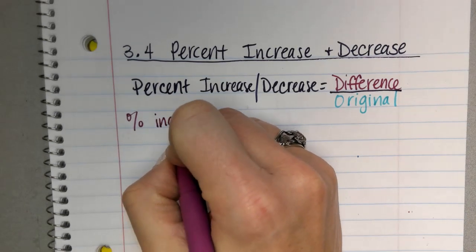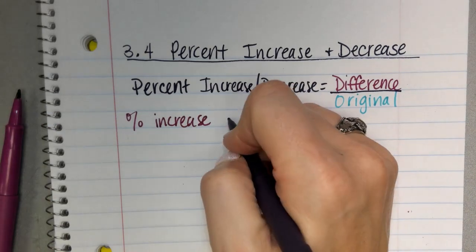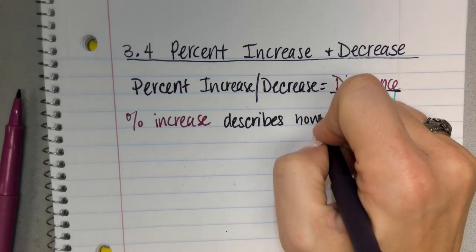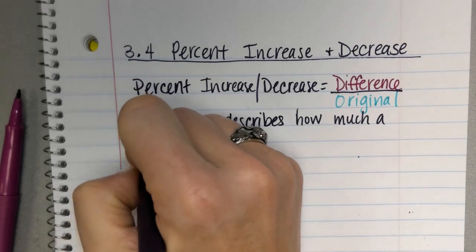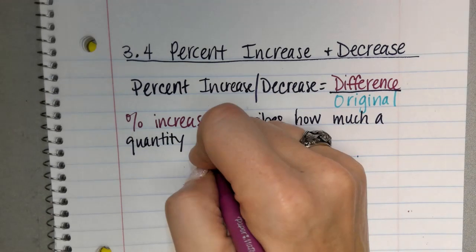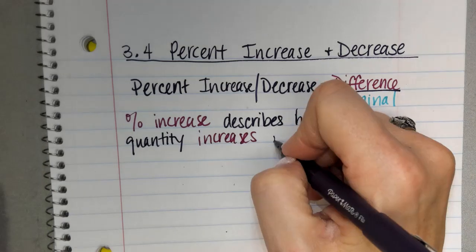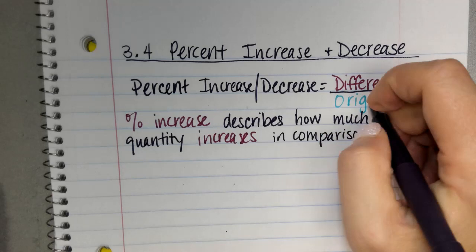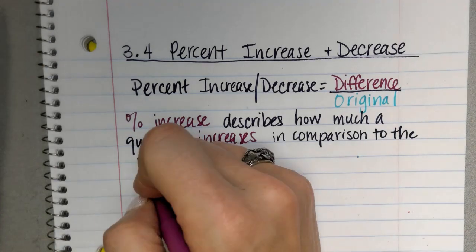Percent increase describes how much a quantity increases in comparison to the original.